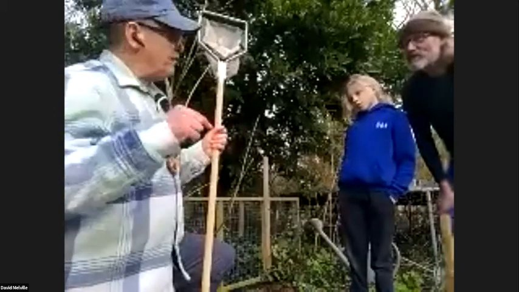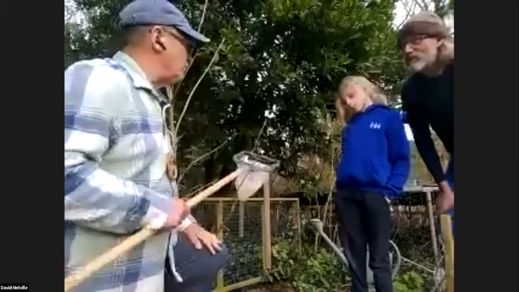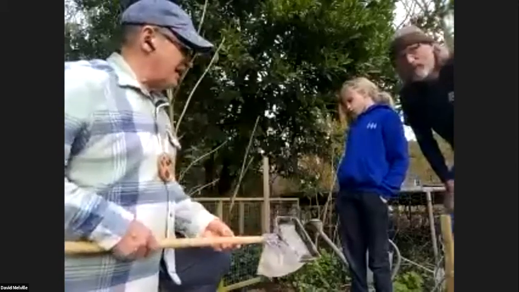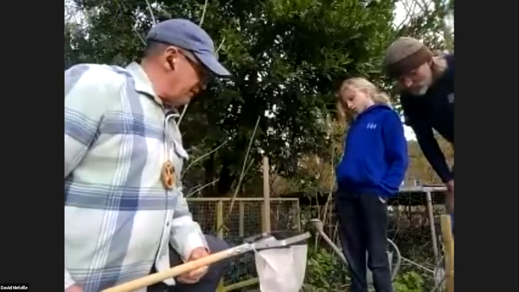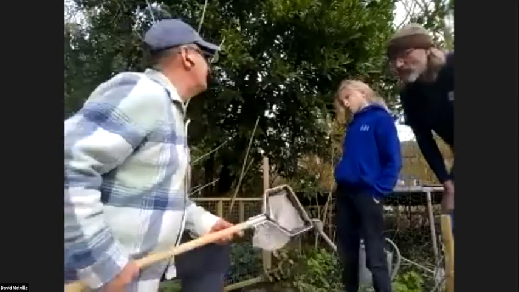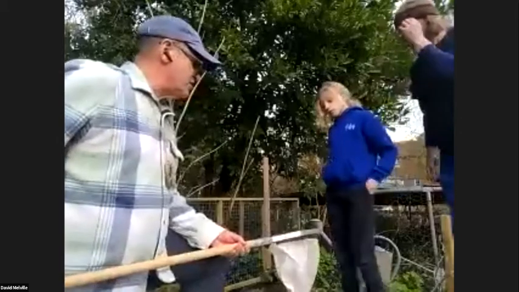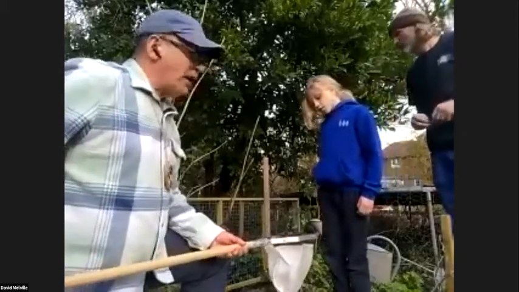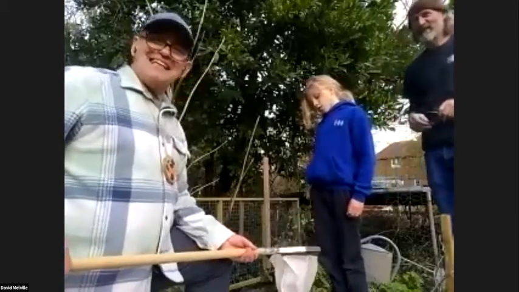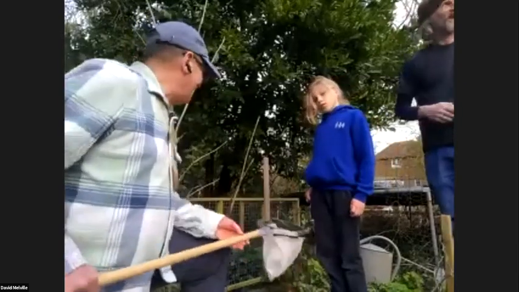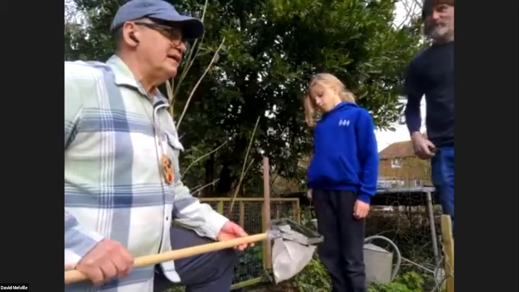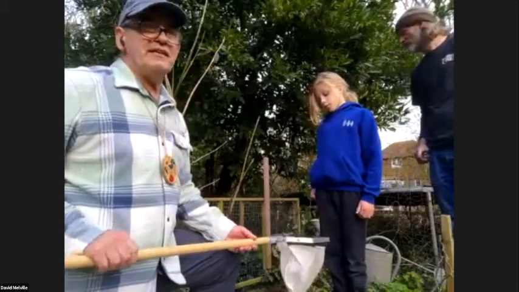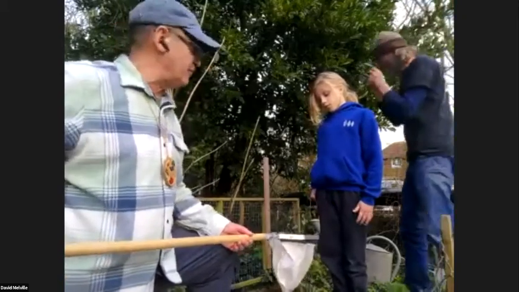If you go to the very bottom of the pond, you'll get a lot of pond weed and muck, basically, and that won't help your visibility. So I'm going to ask Samuel to try around the surface. Another good place to catch things is basically around any reeds or sedges. There tends to be a lot of snails around there at the very least.